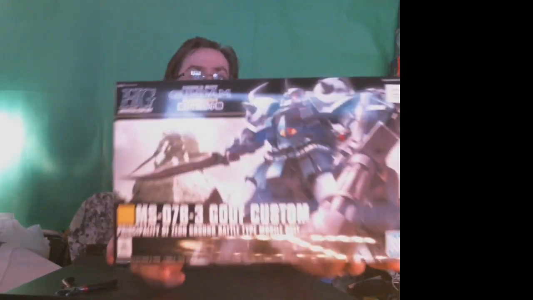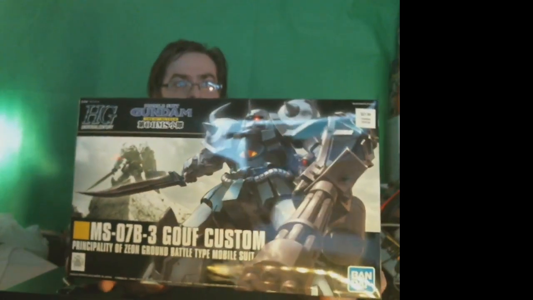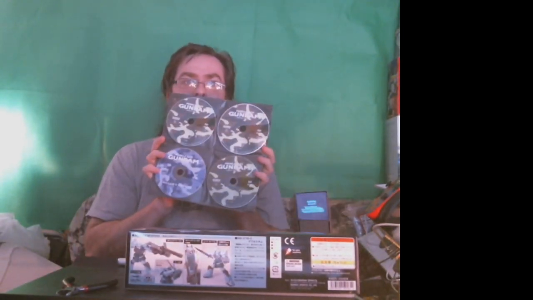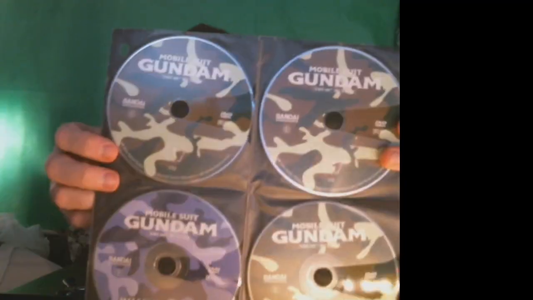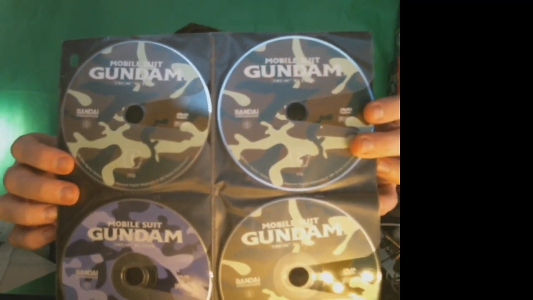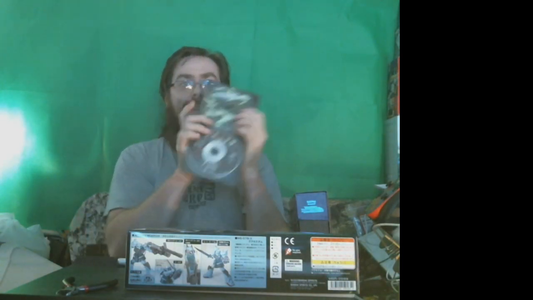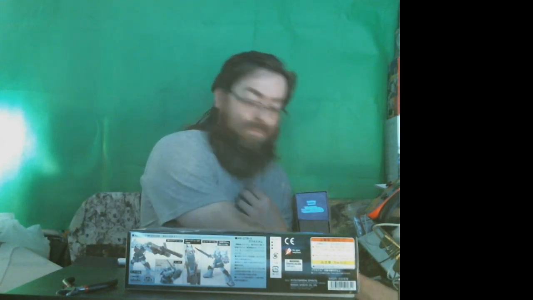We're basically going to be working with this guy here. It is the Gouf Custom, and it's from The 08th MS Team. Yes, that is a series of anime that I have right here. The 08th MS Team, Gundam, and yes, I have the G Savior there and the Endless Waltz. But still, we're going to be working with this Gundam here.